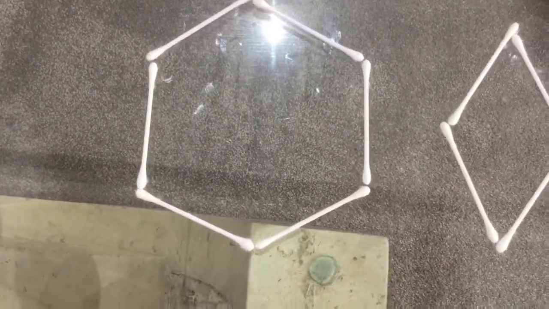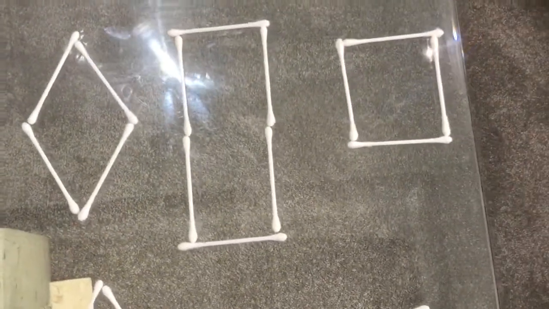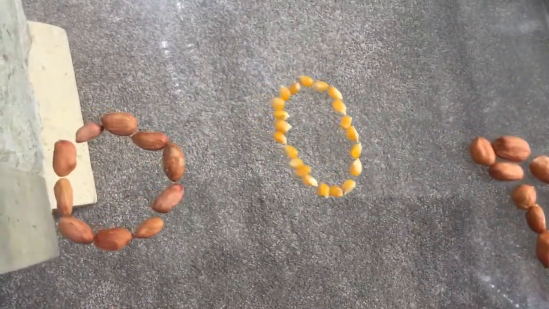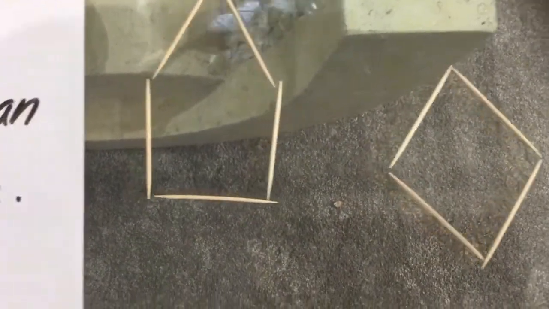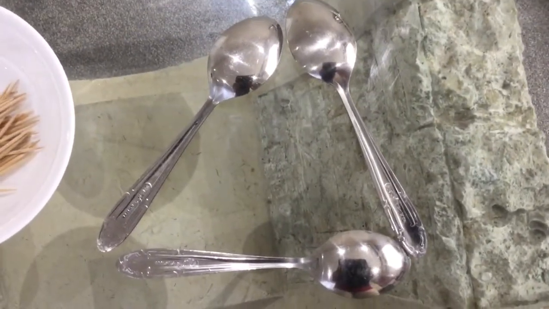So I have made a hexagon using cotton buds, diamond, rectangle, square using cotton buds, triangle. Now I've made a circle using peanuts. I've made a corn oval. I've made a crescent using peanuts. I've made a semicircle using corn. And I've used toothpicks to make diamond and pentagon. And I've used spoons to make triangle.